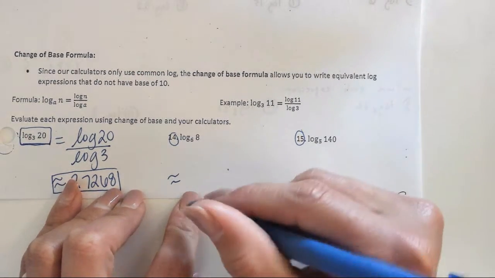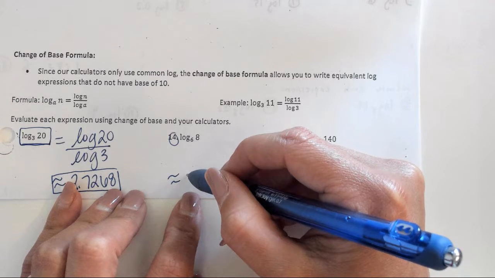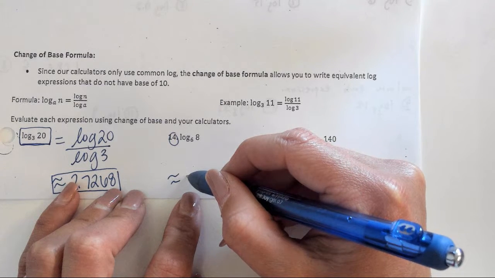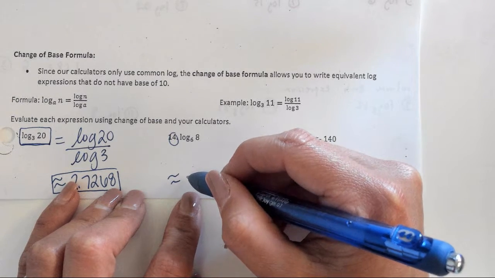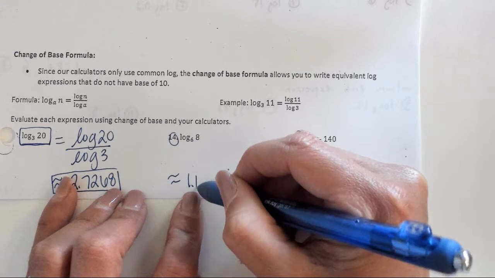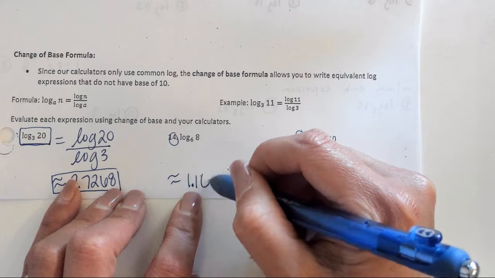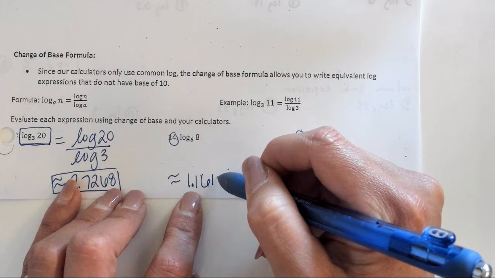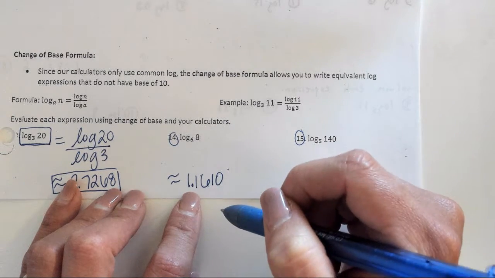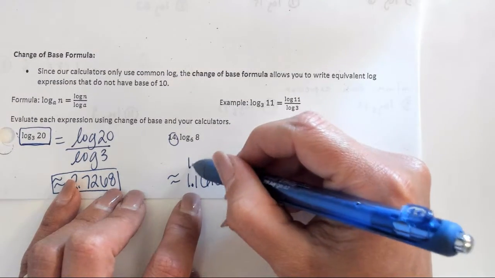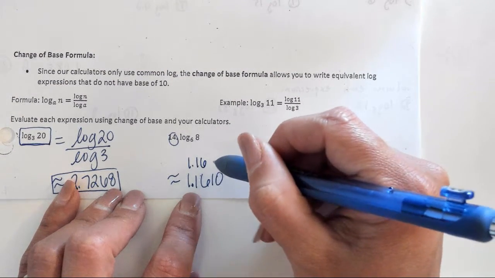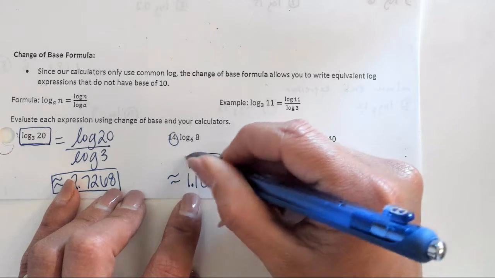Alright, Cordell, what'd you get for number 14? What'd you get for number 14? 1.1 what now? 6. Everybody agree? What is it? 606. Very good.